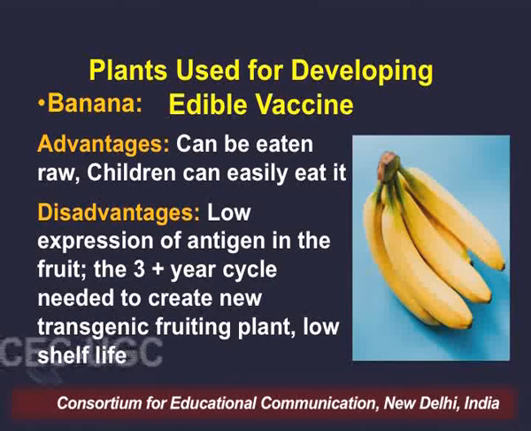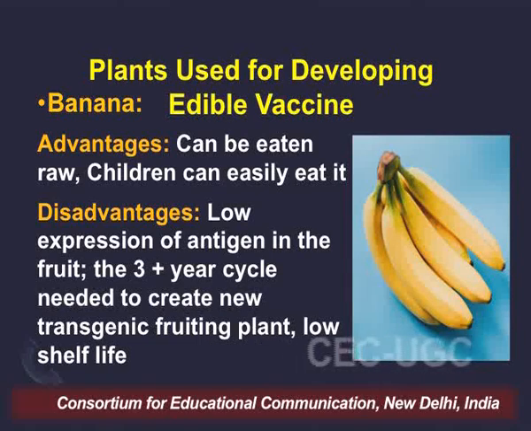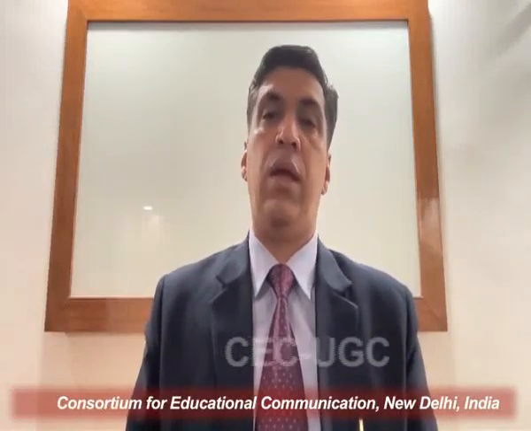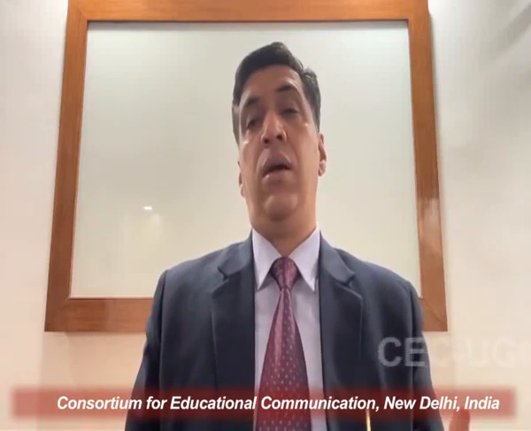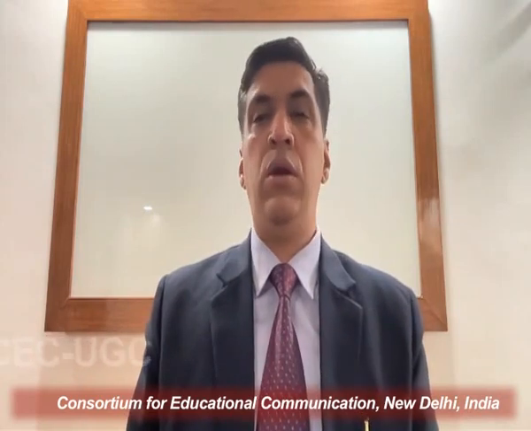Low protein content is there, therefore low antigenic expression. Further, the more than 3 years cycle of this plant creates a need for new transgenic fruiting plants for the continuous supply. Further, banana has a very low shelf life. You cannot store banana at room temperature for longer durations.